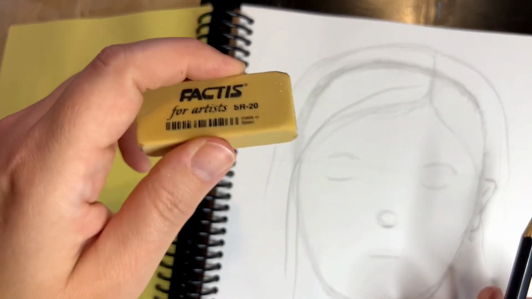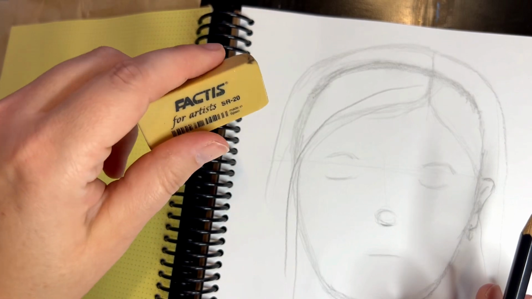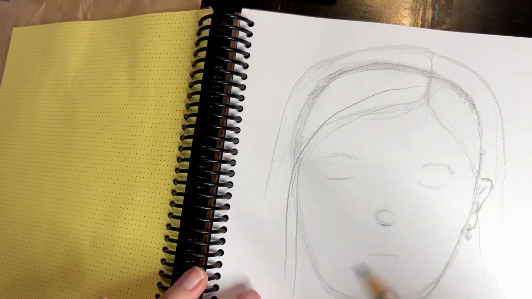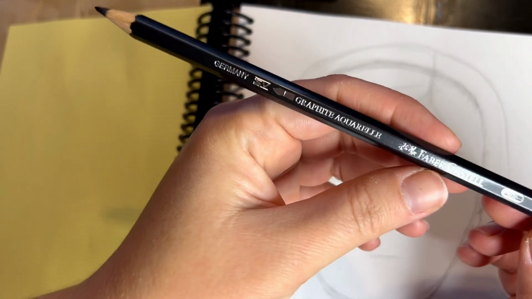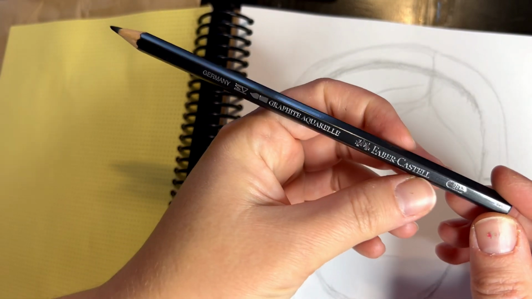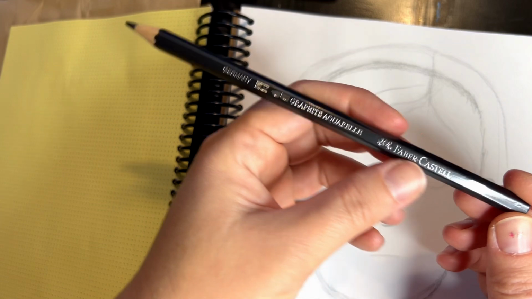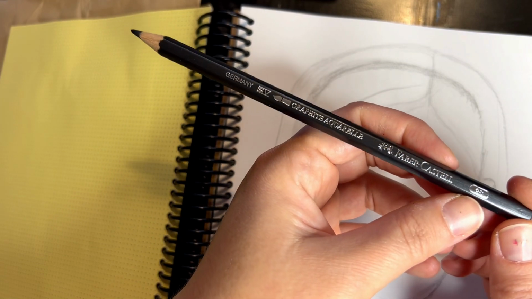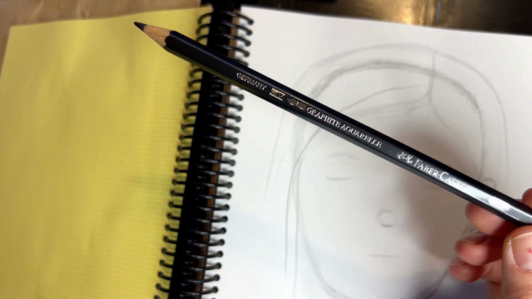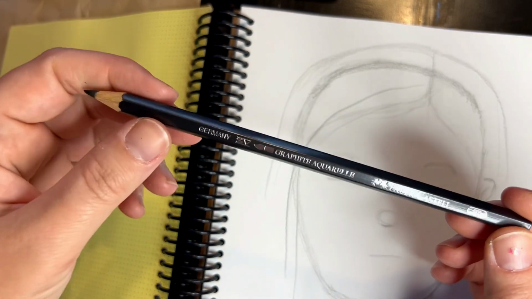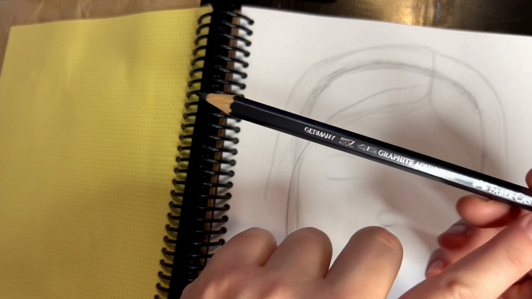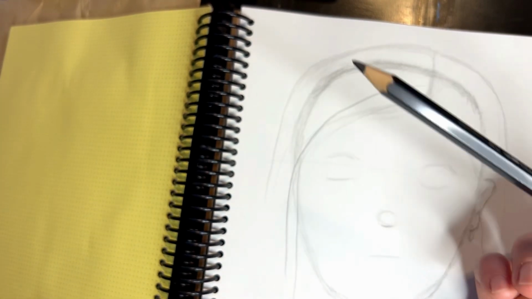But this is called a gum eraser, and it's great just for sketching. And I'm actually using a graphite pencil. This is the Faber-Castell 2B. HB is the lightest, and then you have 2B, and it gets darker from there. 4B, 6B, 8B is very dark. But when you're starting out your sketches, I would definitely use a lighter one, 2B or HB.